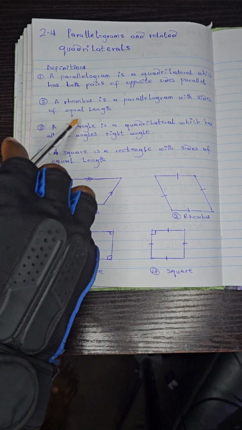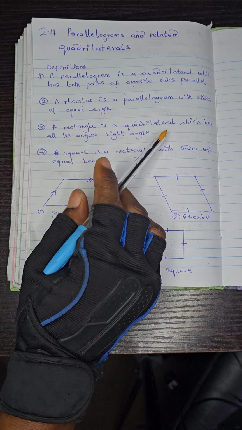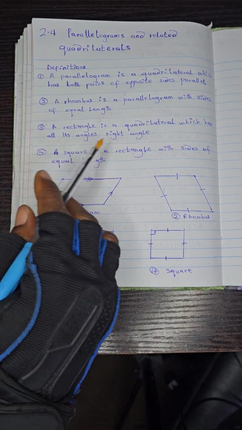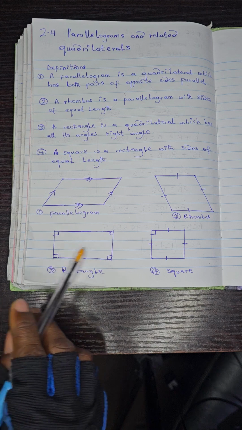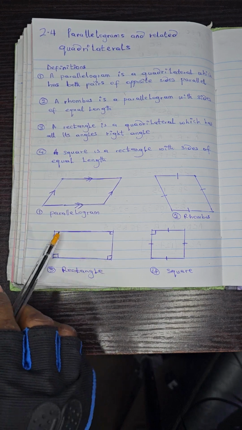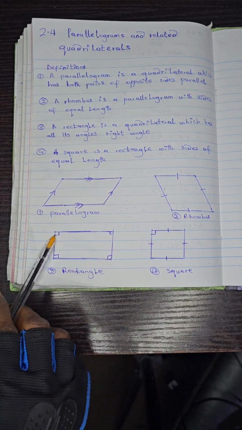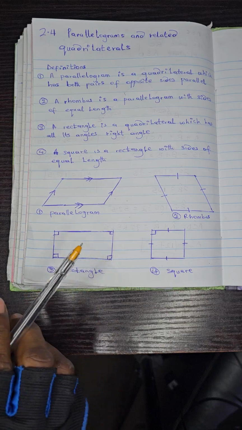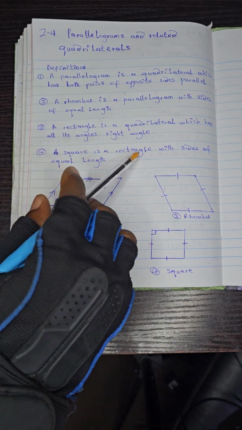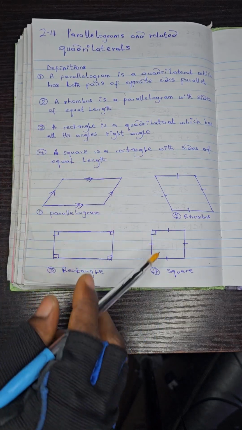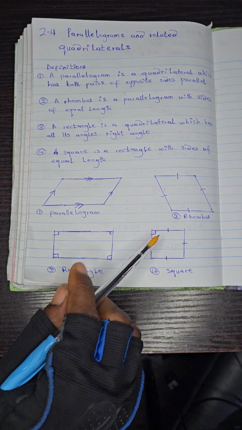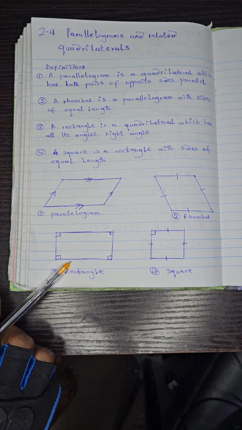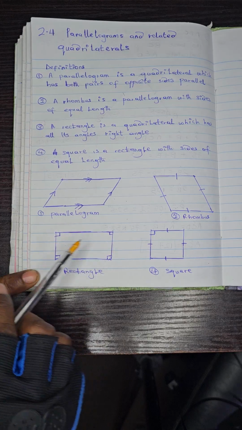The third one, a rectangle. A rectangle is a quadrilateral that has all its angles right angles. So this is a rectangle. We're already very used to this figure. Where they meet are all right angles. While a square is a rectangle with sides of equal length. So this square is just a rectangle, but the four sides are equal. Look at the rectangle, you can see that this side is obviously longer than this side.